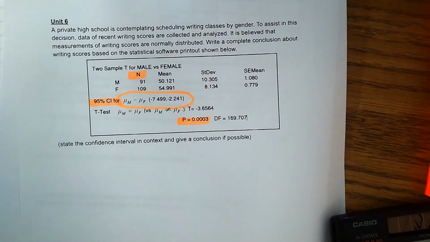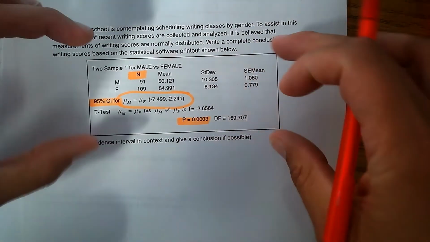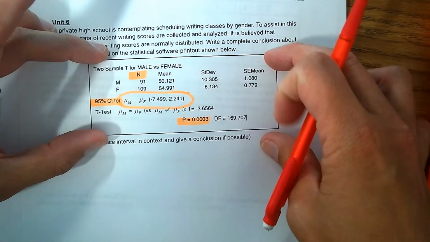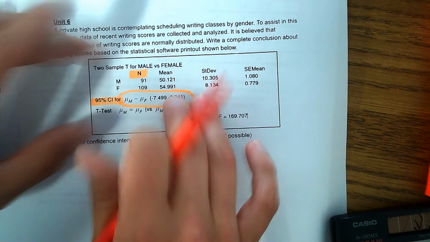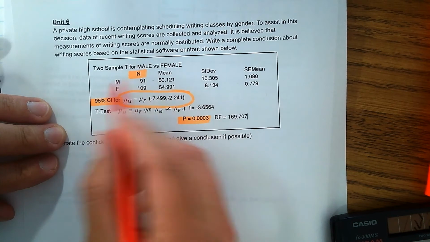Okay, so here's a Unit 6 question. Let me show you what you need to look out for. They're going to give you a prompt and a picture that looks like what we saw with Unit 6. The things you need to look at are the two different groups that are being compared.